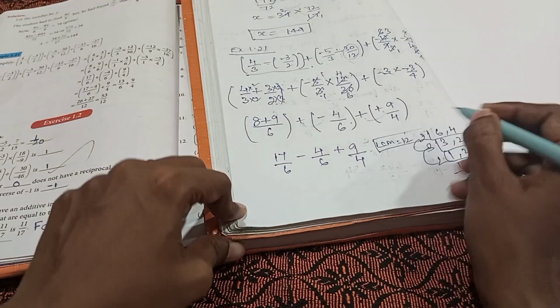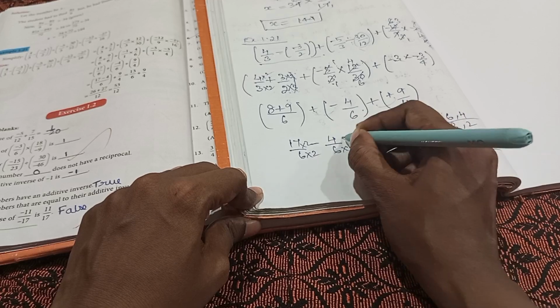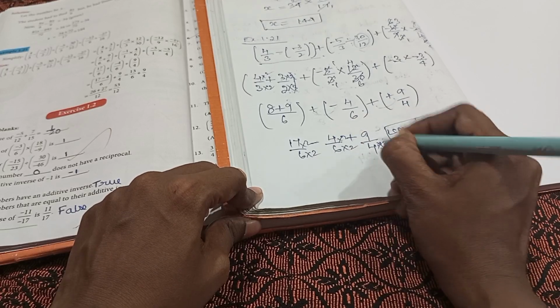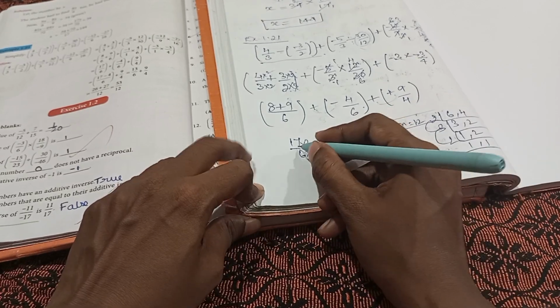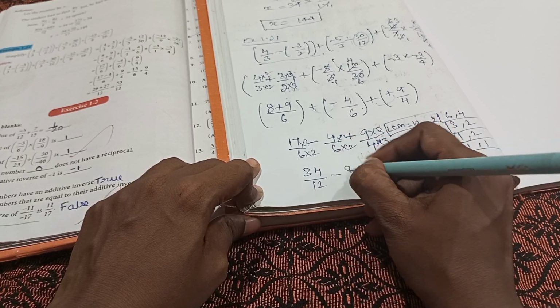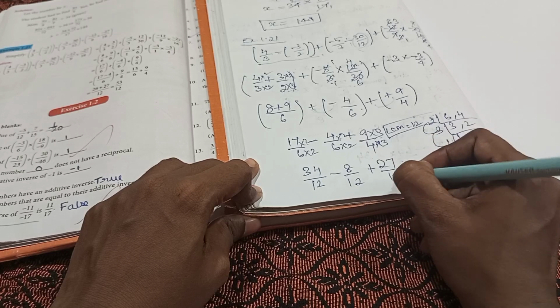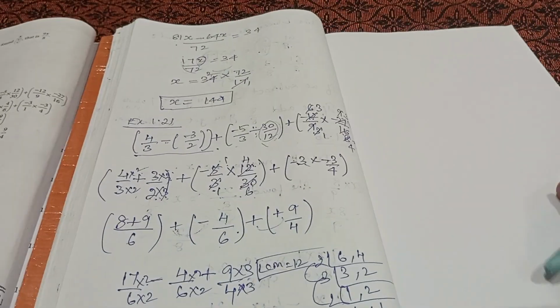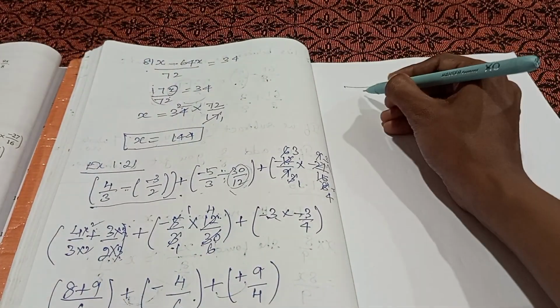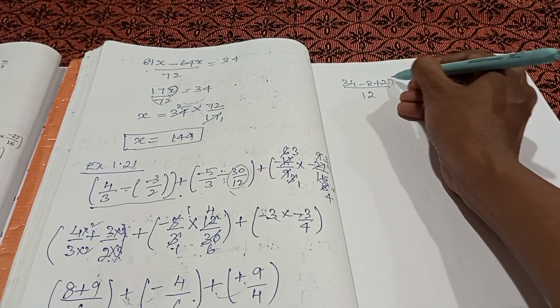Now to make 12, multiply and divide by 2 here and multiply and divide by 3 here. 17 2s are 34 by 12 minus 4 2s are 8 by 12 plus 9 3s are 27 by 12. Just put common 34 minus 8 plus 27.